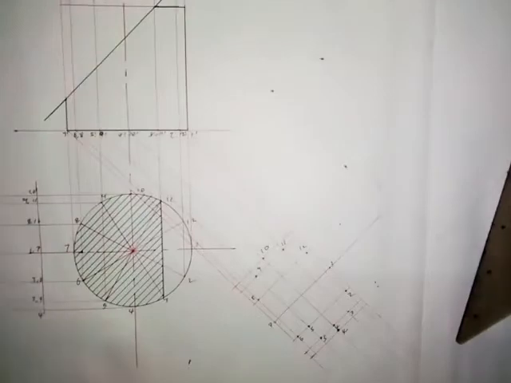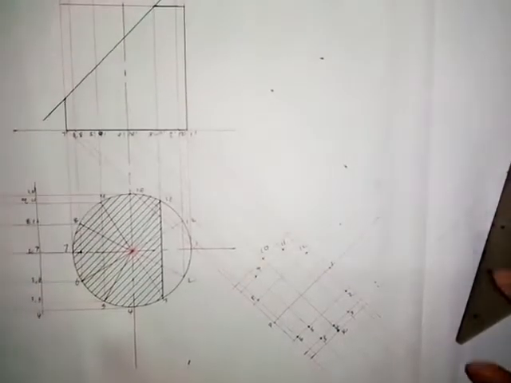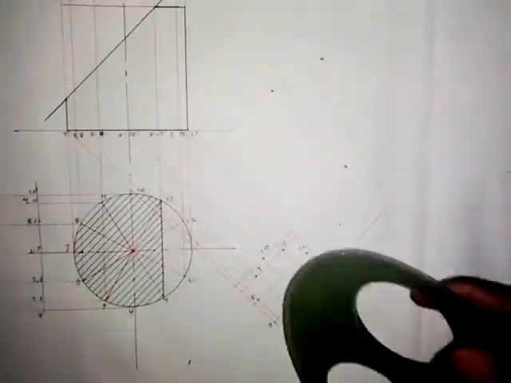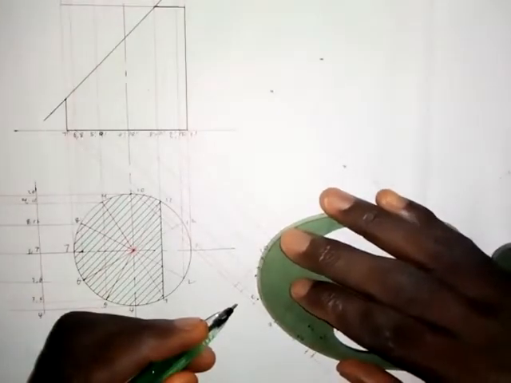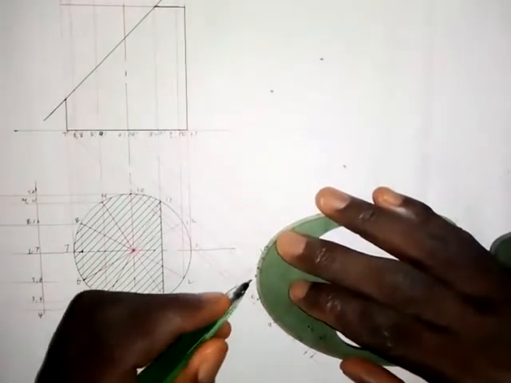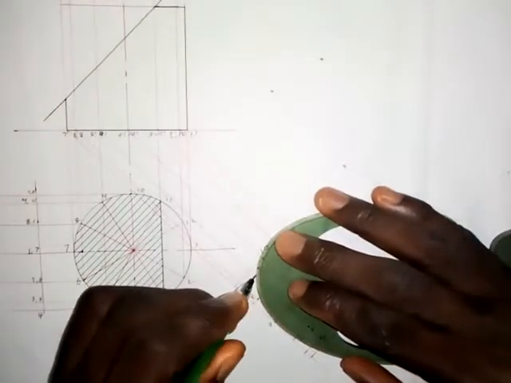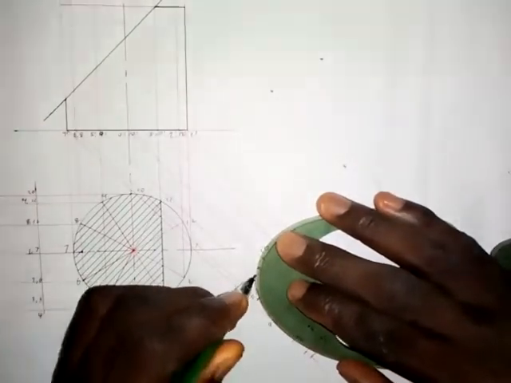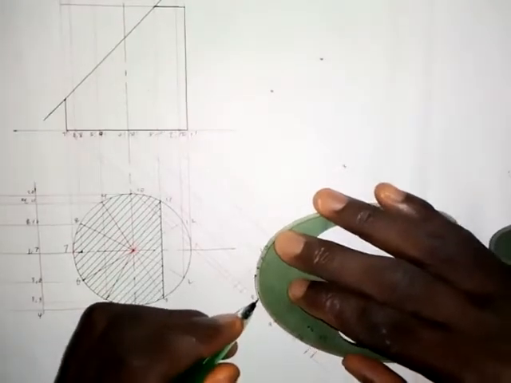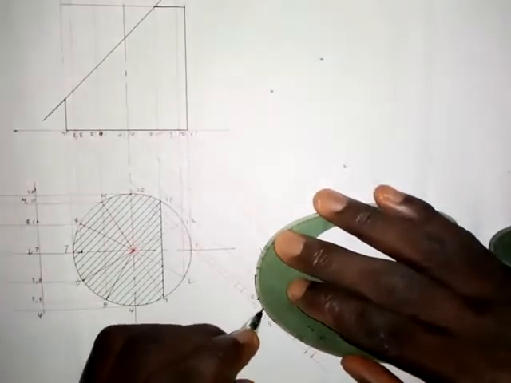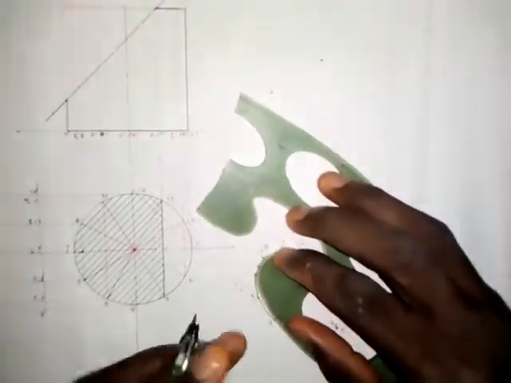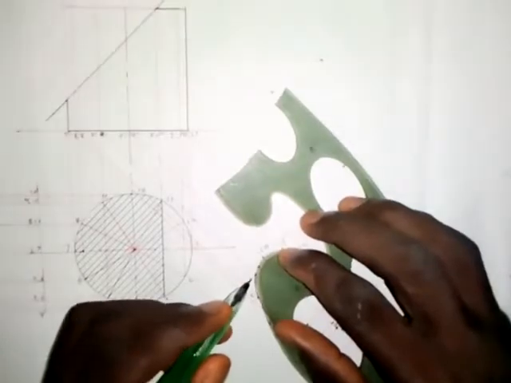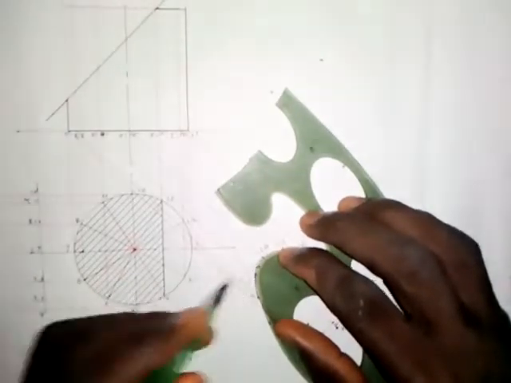You don't have to worry yourself. The next thing that we are going to do is join these points together with the use of a French curve. So joining this together, I'm going to see everything on this part. I'm going to join this together. Join this together, and then I will also see this part here.